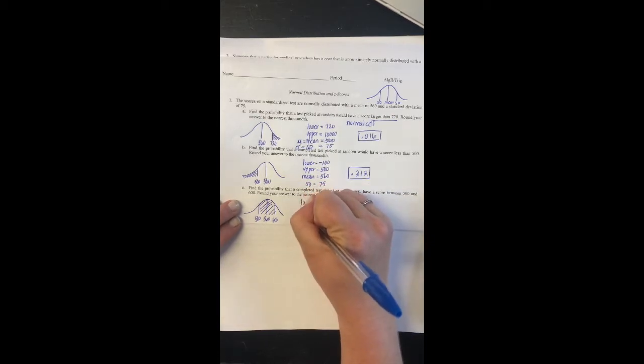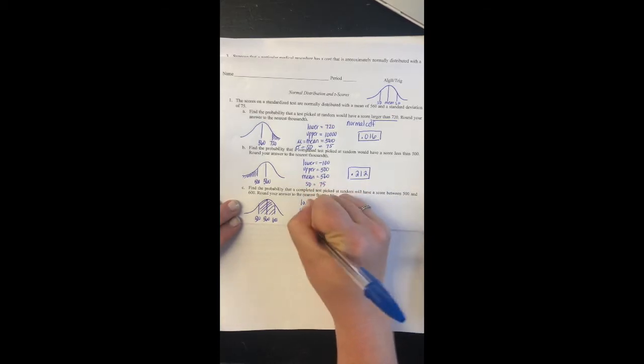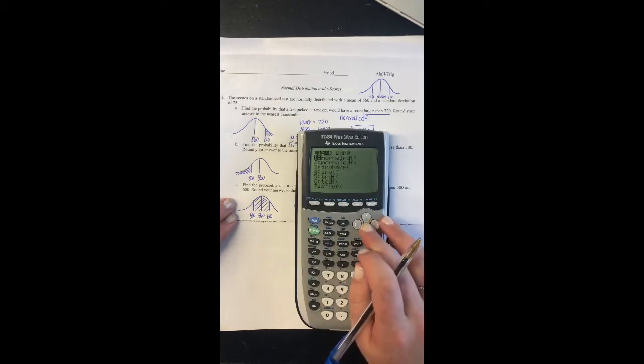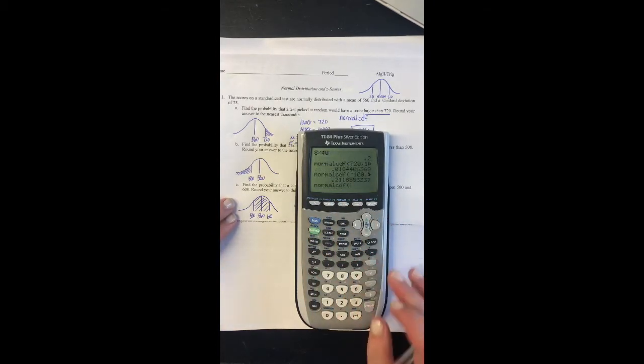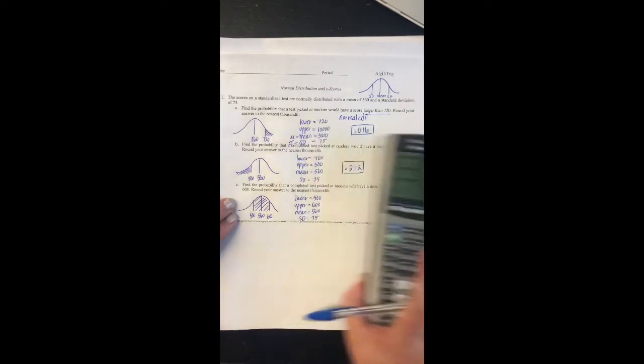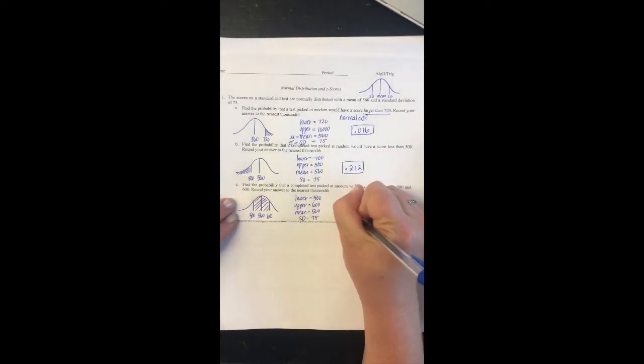My mean is 560, and my standard deviation is 75. And then I just go back and once again do normal CDF. So second variables, normal CDF. My lower is 500, my upper is 600, 560, and 75. So this comes out to be 0.491.